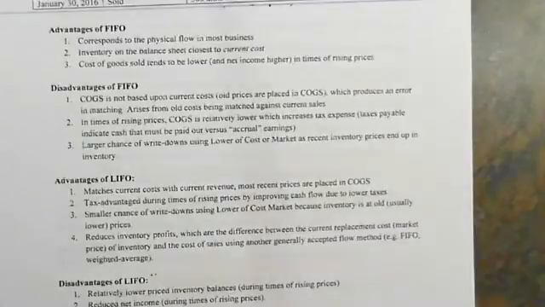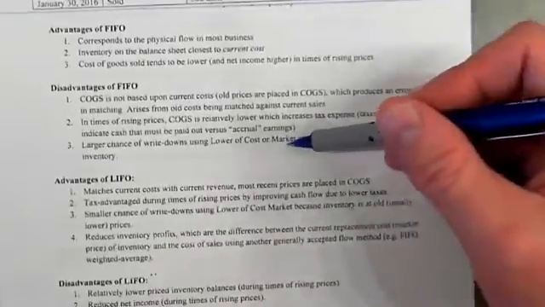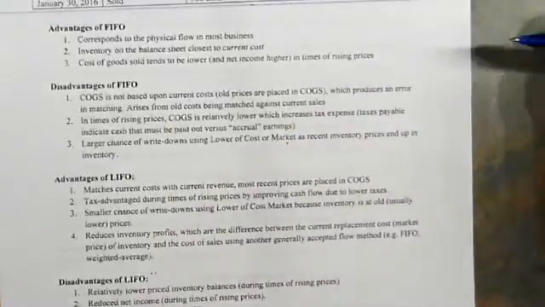In times of rising prices, COGS is going to be lower, which will increase my tax expense. Increasing the tax expense makes me pay more taxes, and that is disadvantageous because I'd rather lower my tax bill than to show high accrual earnings. Because the ending inventory is going to be priced at the higher, more recent price points typically, there's also a greater chance that you may have to write down the value of your inventory per the lower of cost or market. We're going to look at that in the next module.